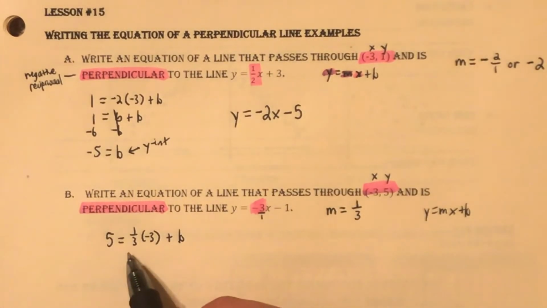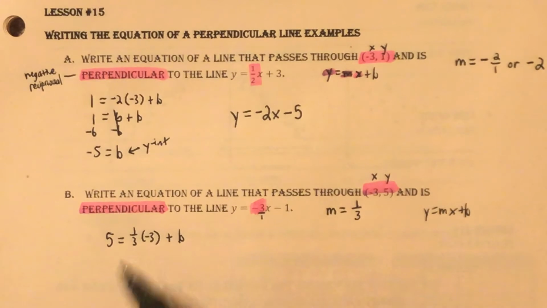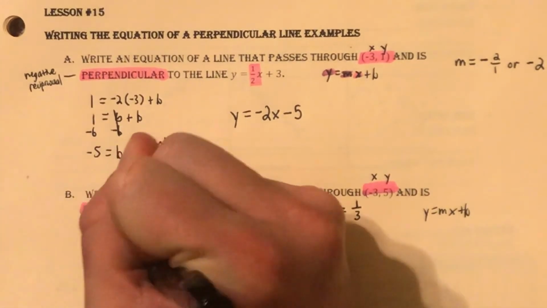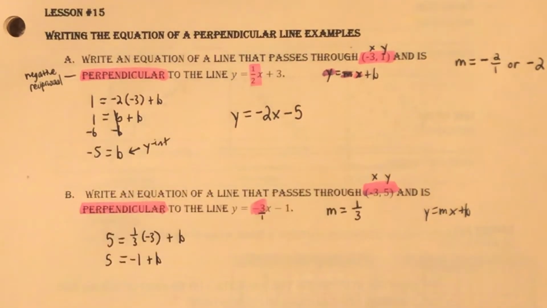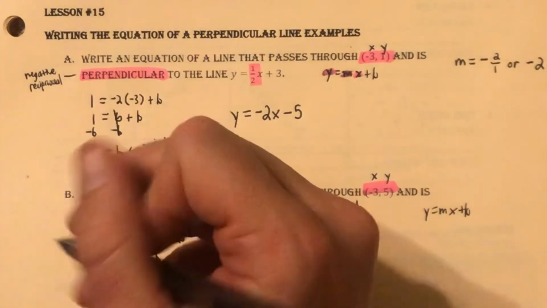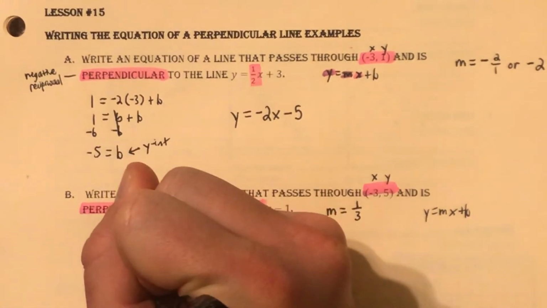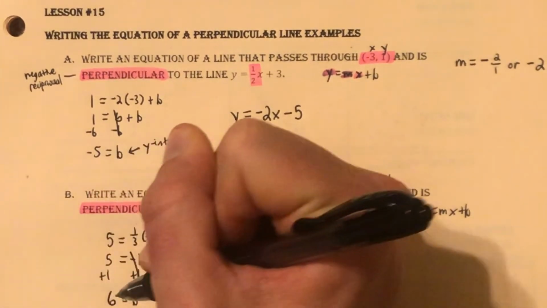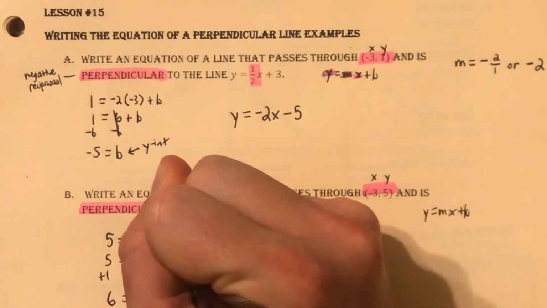All right, so first thing, multiply 1/3 times -3. Well, again, I know that multiplying by 1/3 is the same as just dividing by 3. So -3 divided by 3 is -1. So 5 equals -1 plus b. Then I need to get the b by itself, so I'm going to add 1 to both sides. When I do that, I get b equals 5 plus 1, which is 6. So now I figured out the y-intercept of my new line.